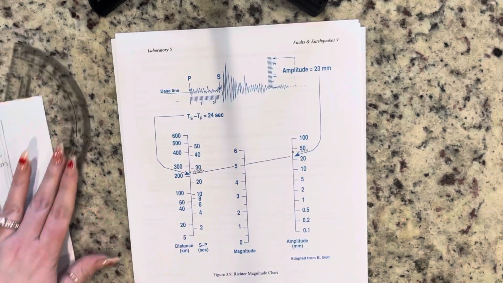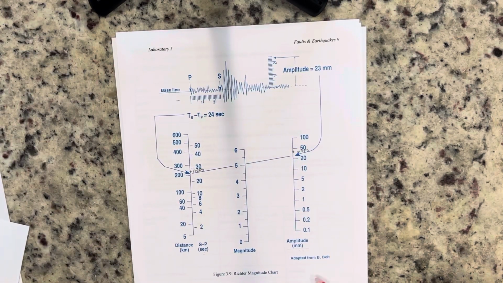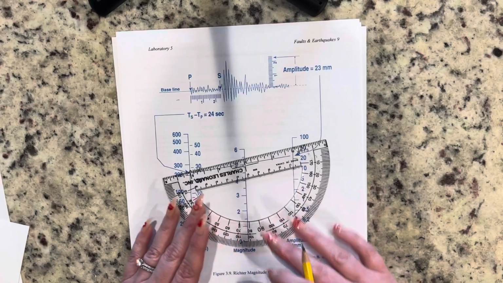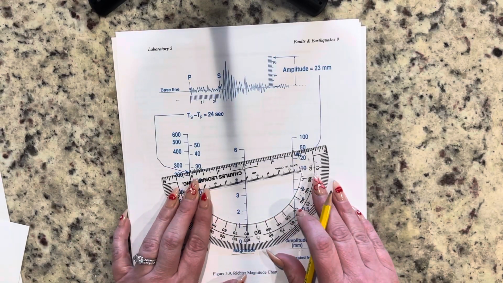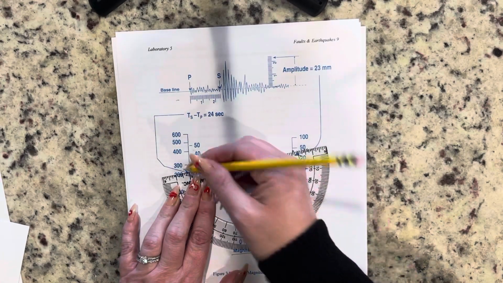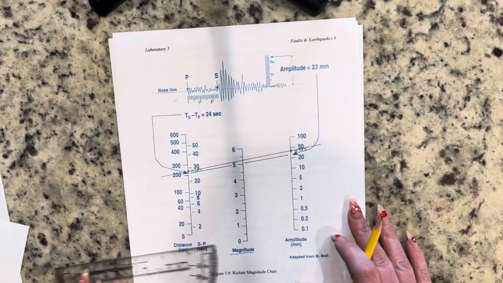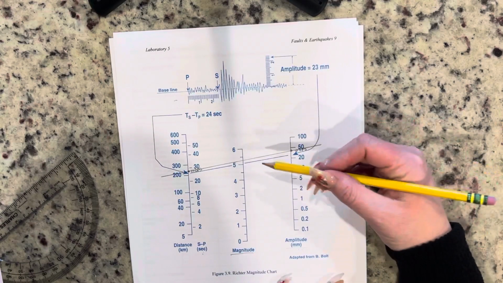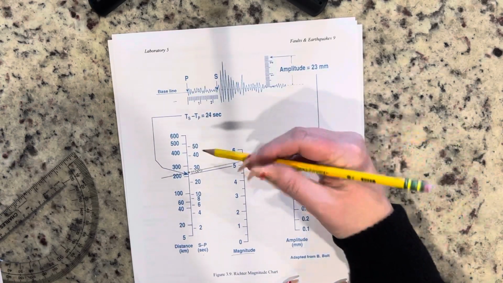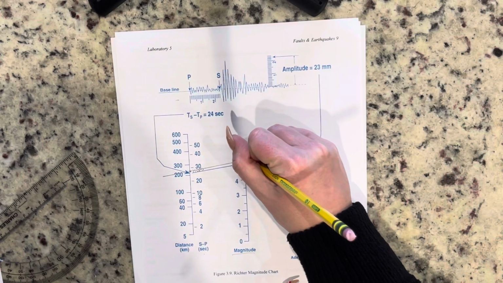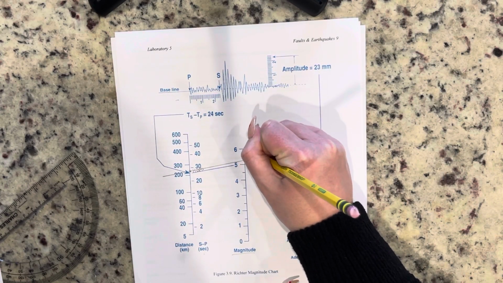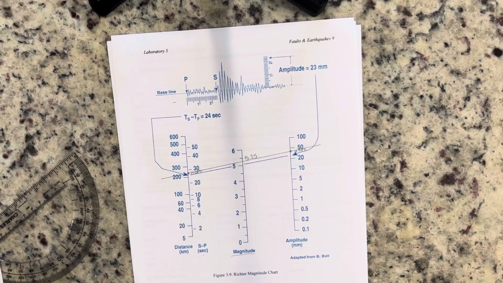Okay, and then last thing to do here is to connect the dots across our magnitude scale in the center there. So just take your ruler and project your line across there. Then we're just going to estimate what that is. So if this is 5 and that's 5.5 because that's 6, we're looking at about a 5.25 for that one.